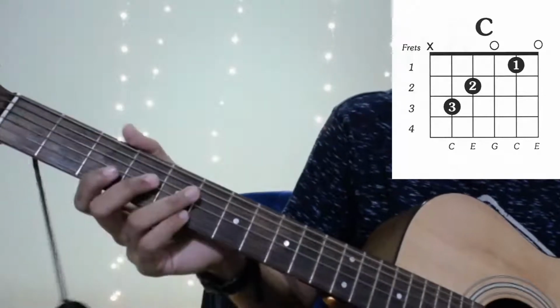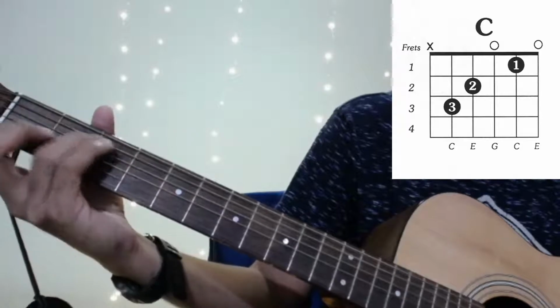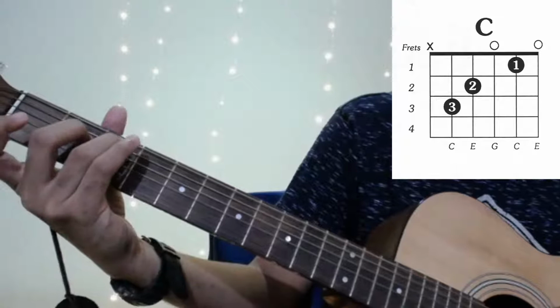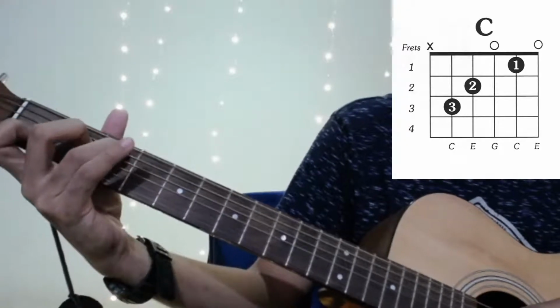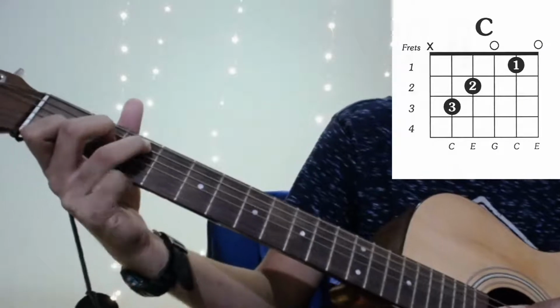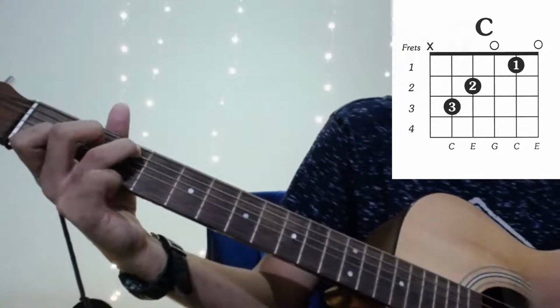It's similar to G major, but you put your ring finger on the third fret of the fifth string. Take your middle finger and put it on the second fret of the fourth string, and take your index finger and put it on the first fret of the second string, which is your B string. And now it goes like this.